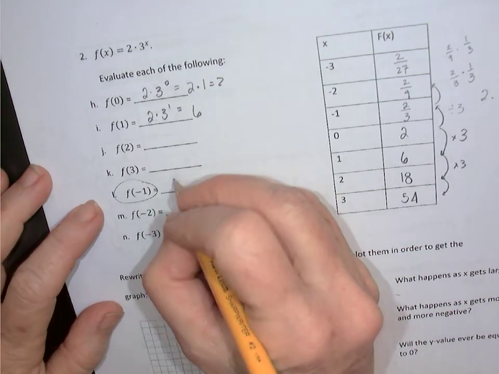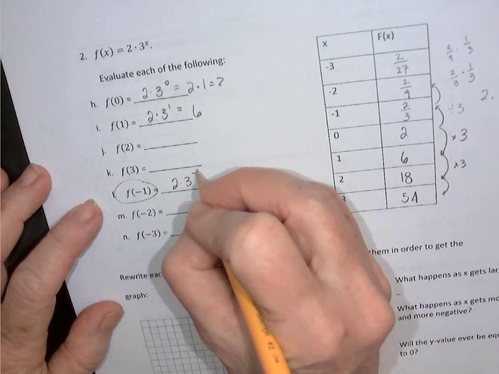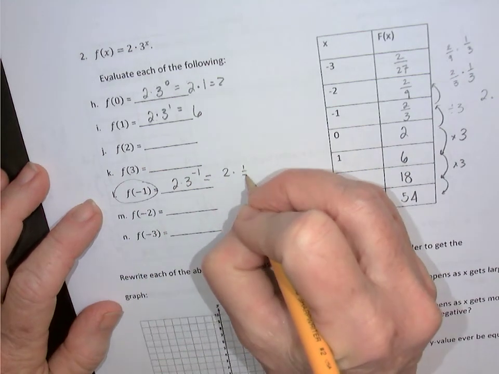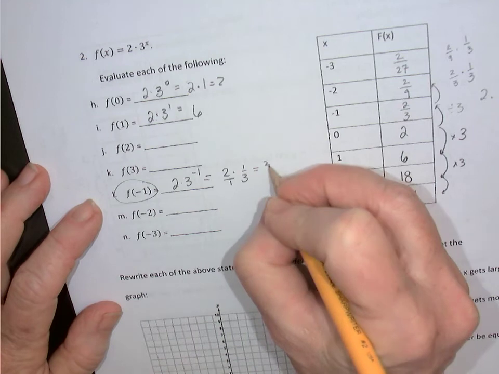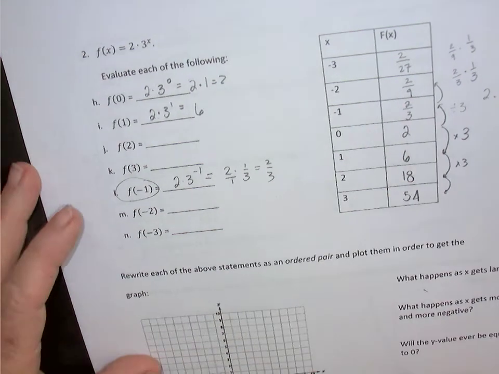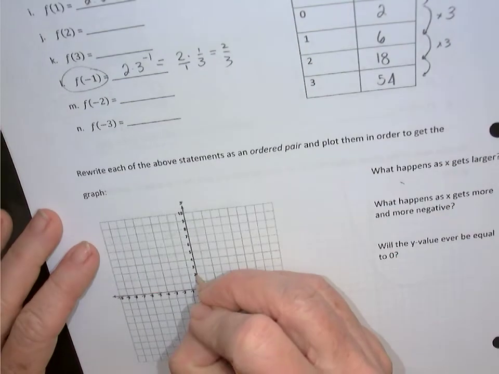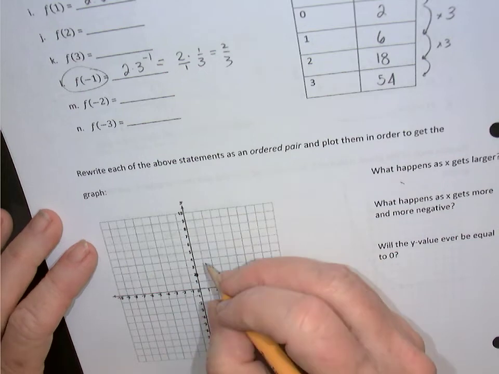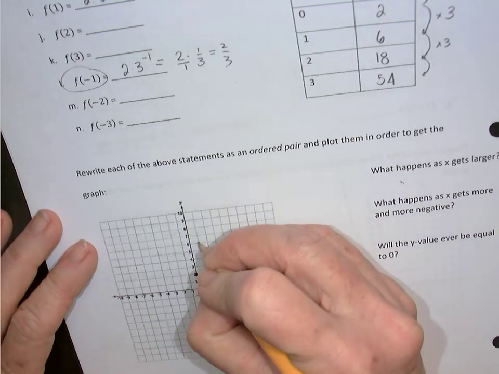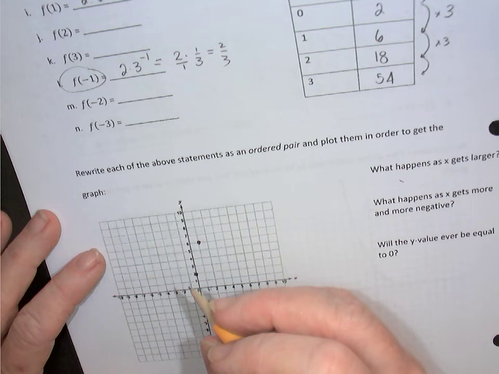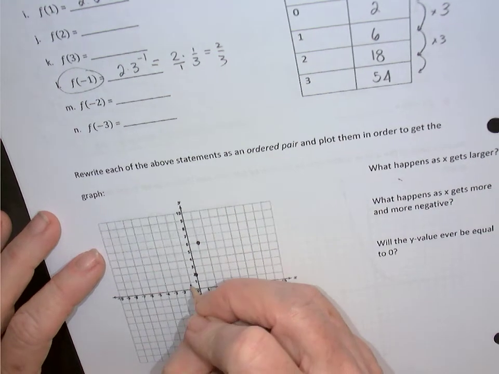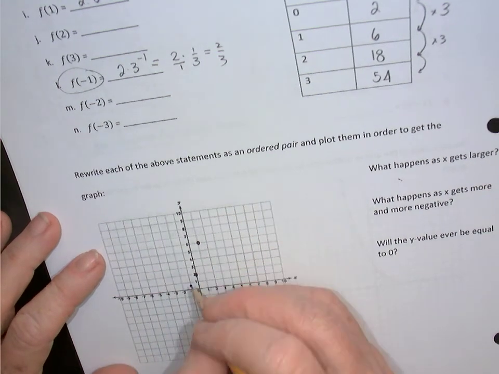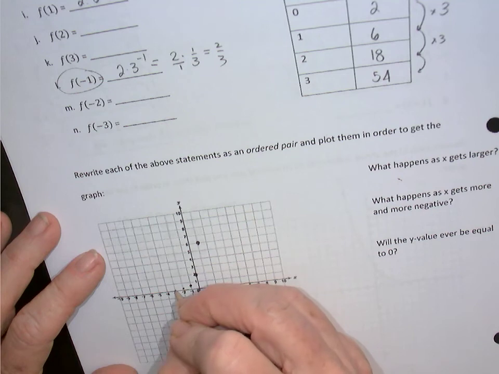And I could check that out. F of -1 is 2 times 3 to the -1, which is 2 times 1/3, which is 2/3, which is what we have. Okay, so when we go to plot these points, we have 0, 2. We have 1 and 6. We have 2 and 18 already off the page. We have -1 and 2/3, -2 and 2/9, -3 and teeny number.